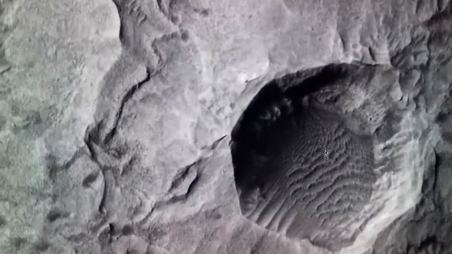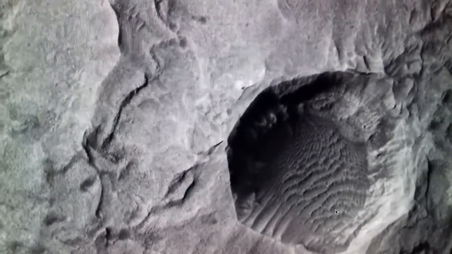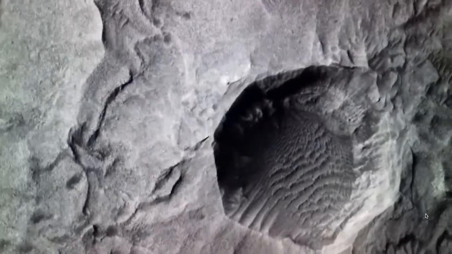Yes, all this is water. How do we know it? Let's take a look at the water ripples. Interesting. It looks sandy also because water is moving those particles around. So that's there.